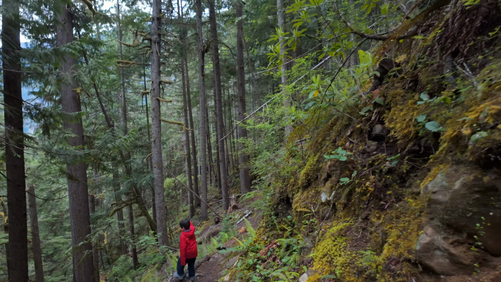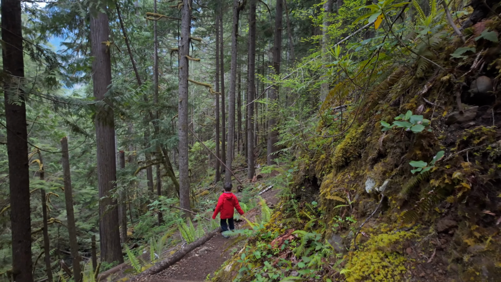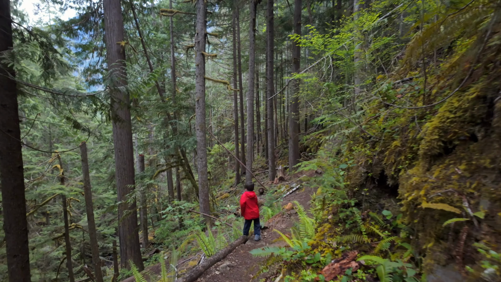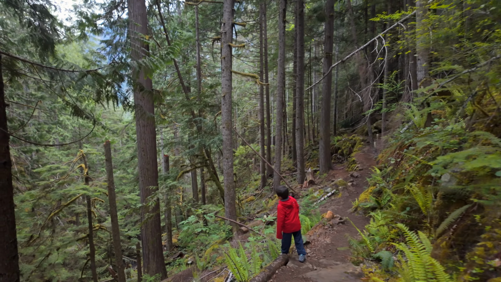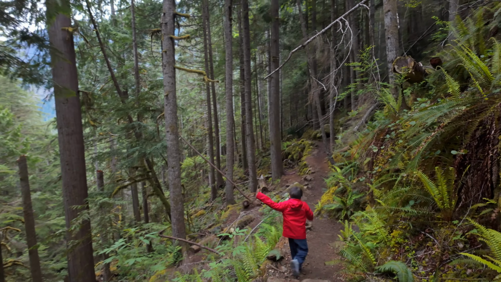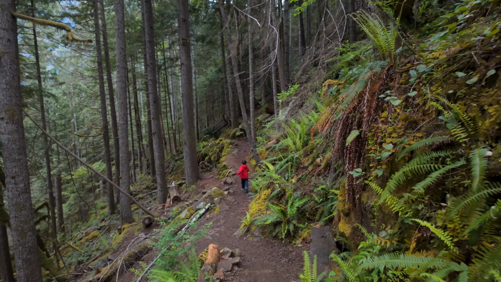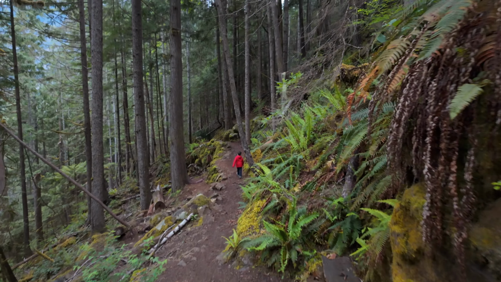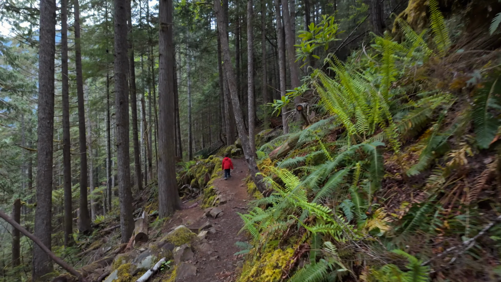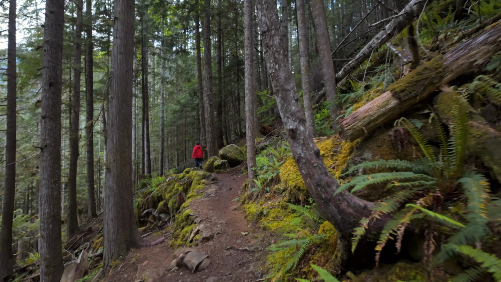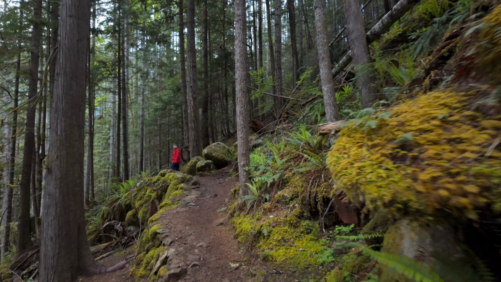My boy is a pretty good hiker, so I'm not too worried about him going fast or running around, or sometimes even getting too close to the edge. Of course, we need to be cautious as family, as parents, but we've been hiking since he was 1 year old, before he was 2.